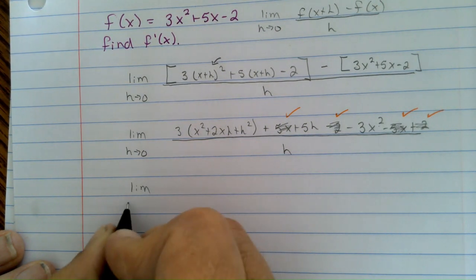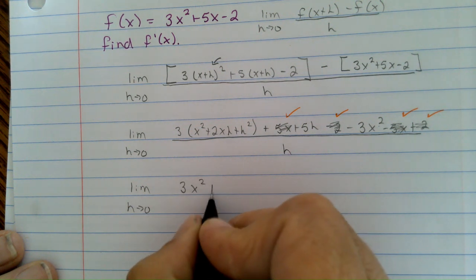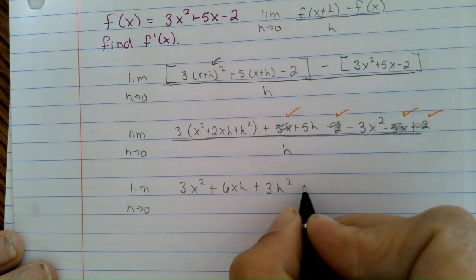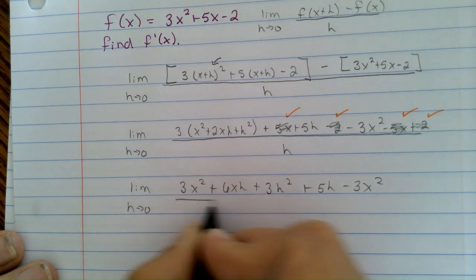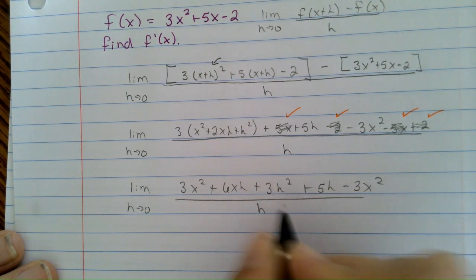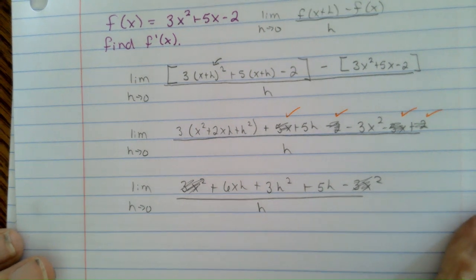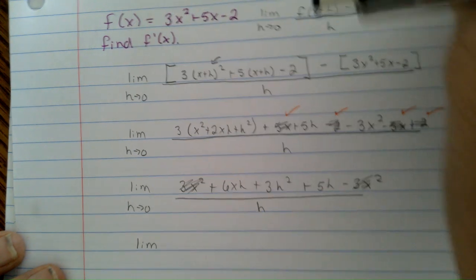The limit as h approaches 0 of 3x squared plus 6xh plus 3h squared plus 5h minus 3x squared, all divided by h. And now we can see this cancels out with this. And now we can reduce by a factor of h.